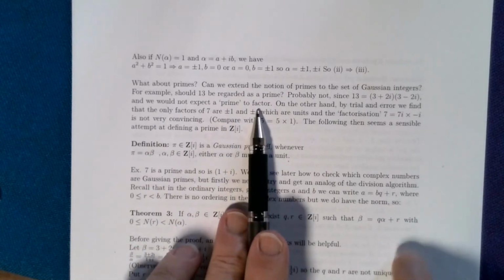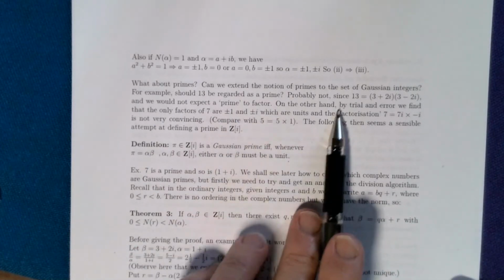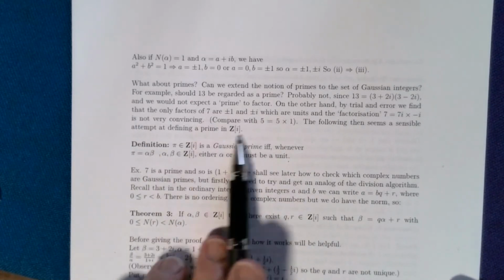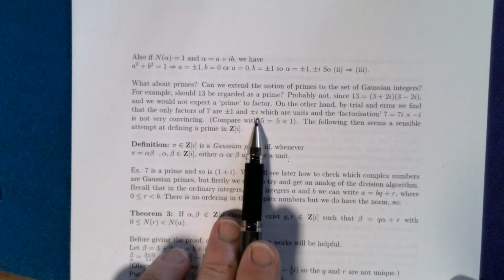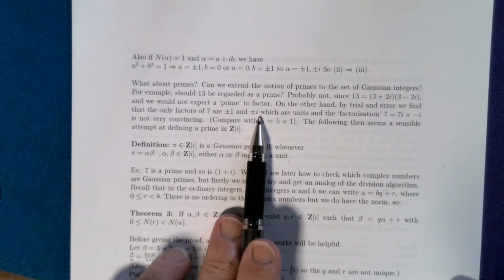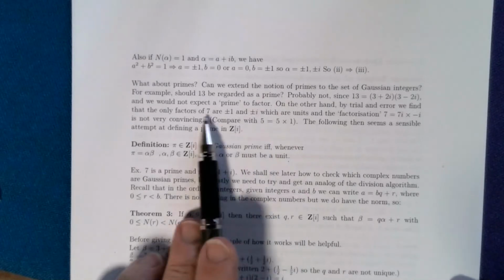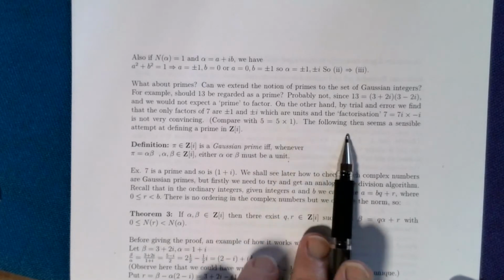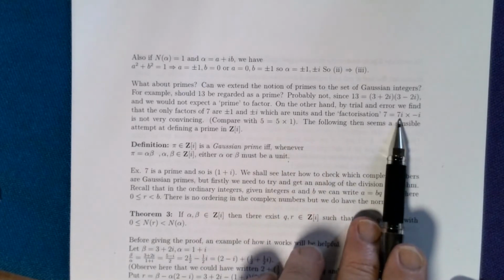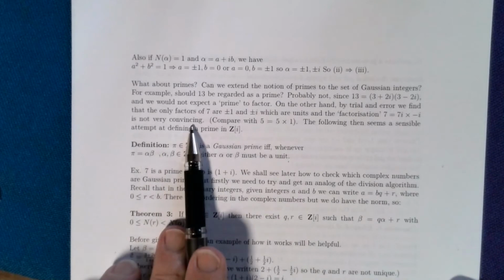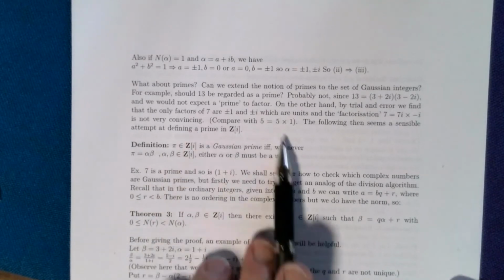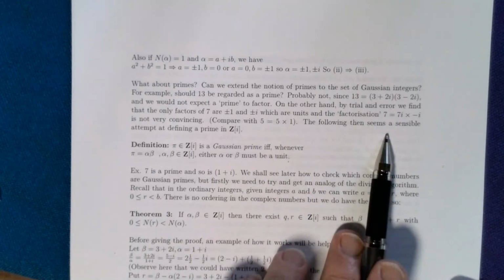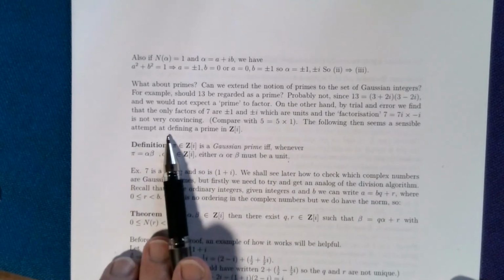On the other hand, by trial and error, we find that the only possible factors of 7 in the Gaussian integers are plus or minus 1, plus or minus i. Well, of course 7 goes with this as well, and these are units. And the factorisation 7 equals 7i times minus i is not a very convincing factorisation. One might compare trying to factor 5 as 1 times 5. So the following then seems to be a sensible attempt at defining a prime in Z[i].